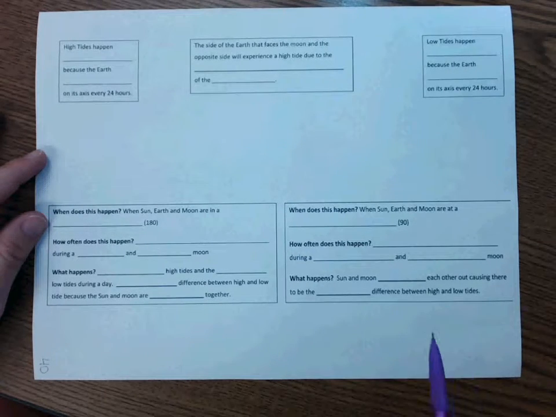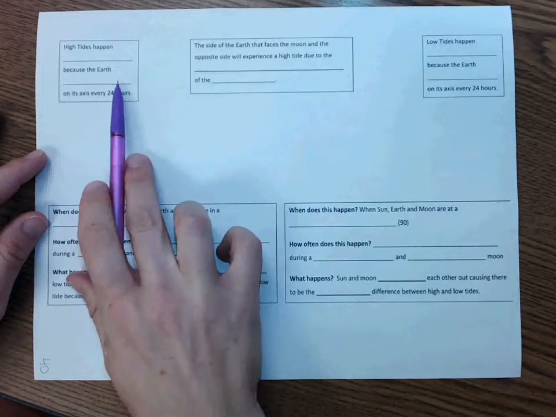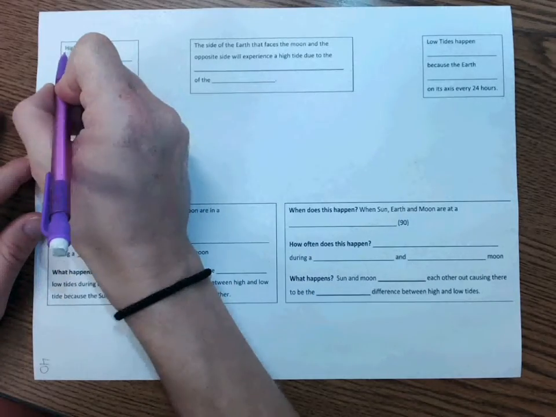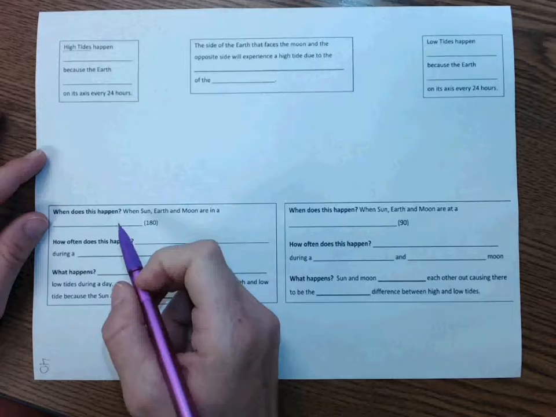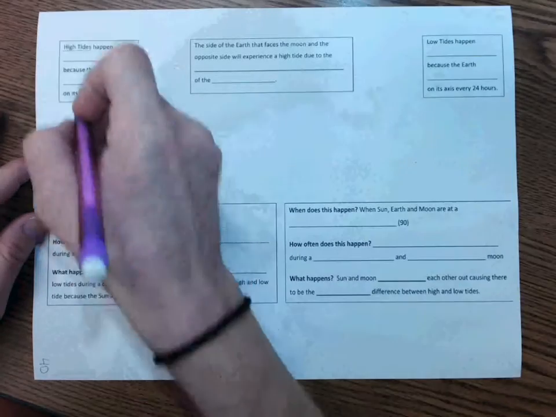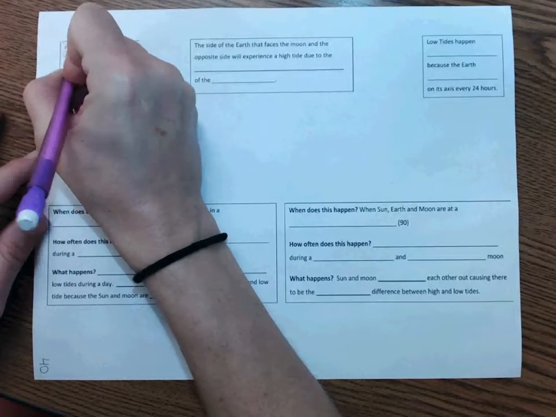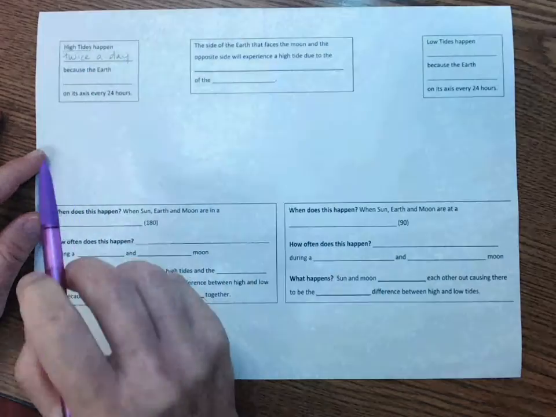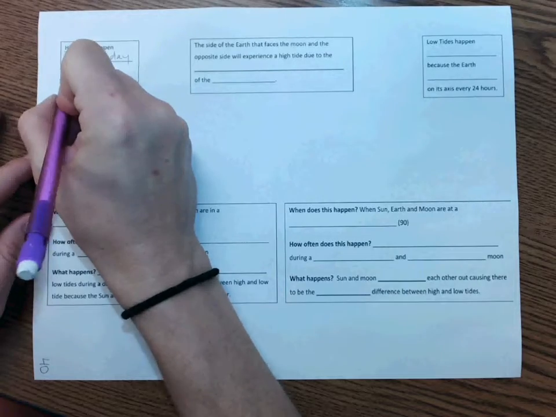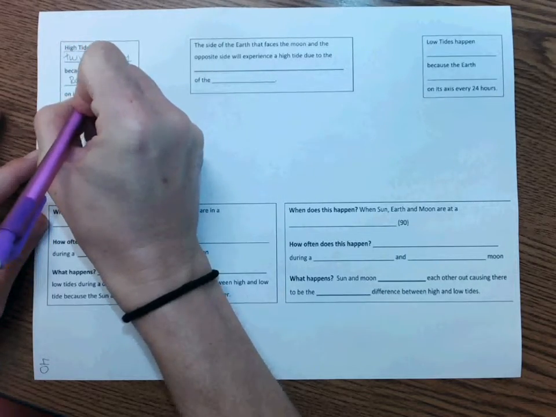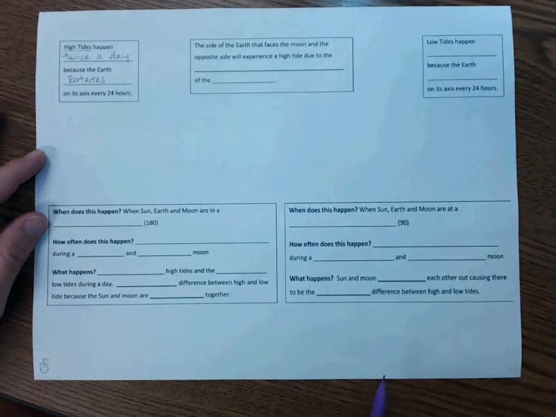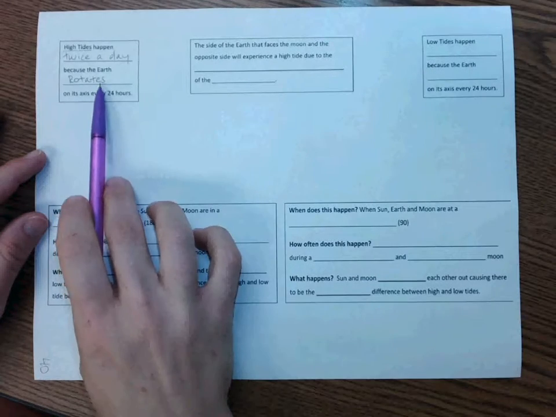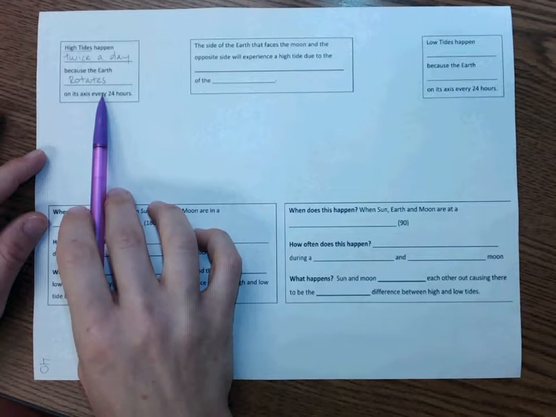First of all, every single day we have high tide and low tide. Okay? We're going to start on the left side on the top where it says high tides. So underline high tides. They happen twice a day because the earth rotates on its axis every 24 hours. We already know this, that the earth is rotating on its axis all the time.